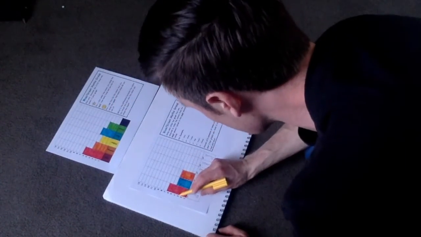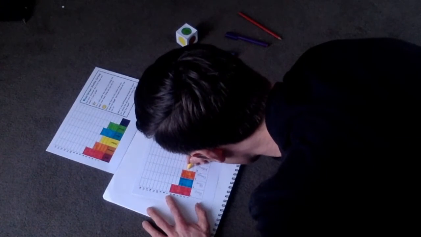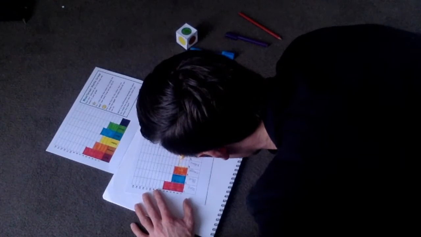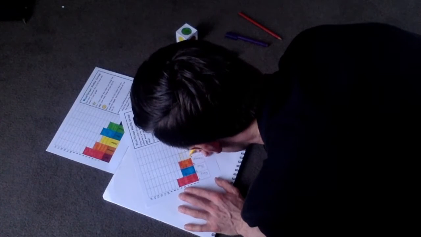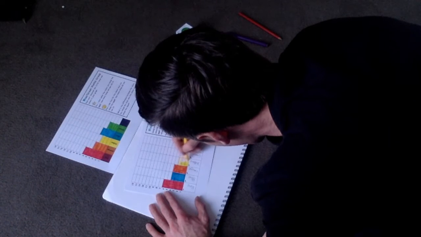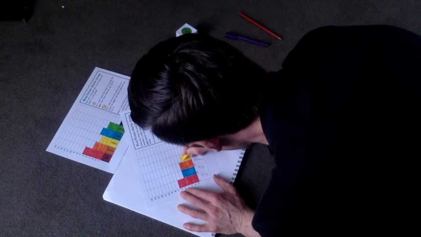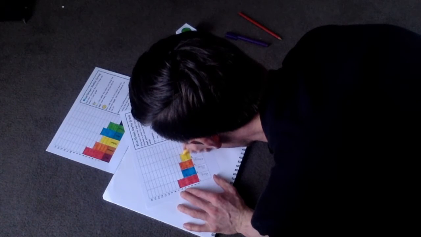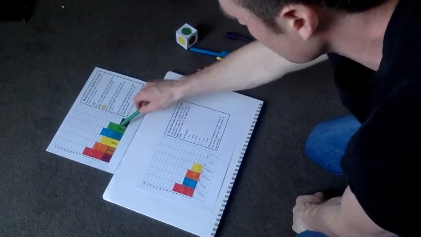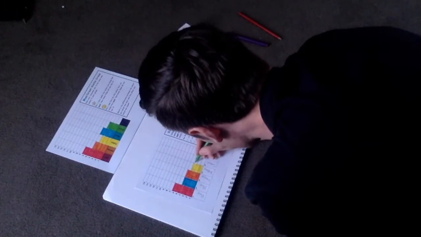So again, I need to look on the left with the number, go across and mark it. So I need to colour in from up there. Alright, and colour that in. Alright, here's my yellows. Okay, and the next one I had was green. So I had 3 as well. So look in the left, mark it there.